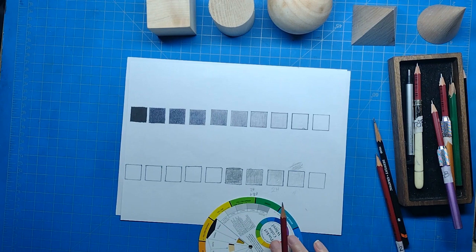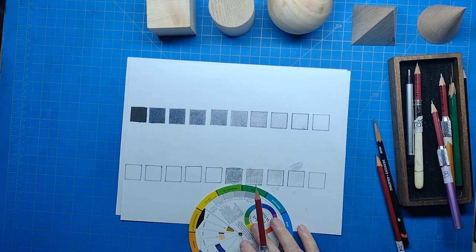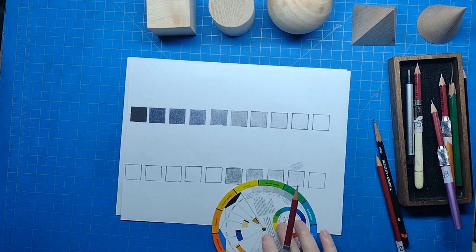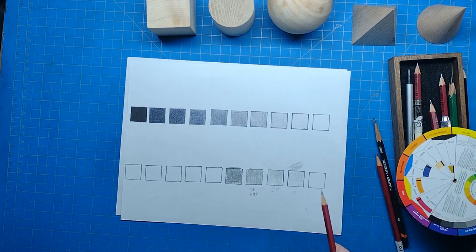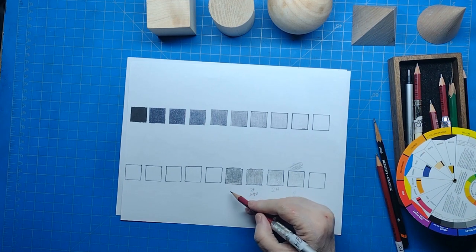I would probably spend just a bit more time on that, but I'm not going to do that with everything. So there you got up to there, and that would be HB.